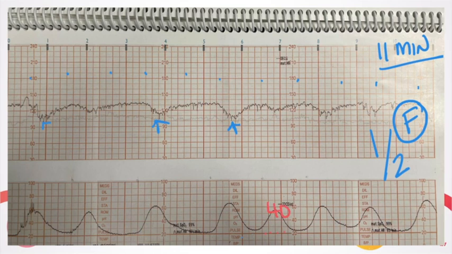Let's find a big one. 10, 20, 30, 40, 50, 60, 70. Maybe there's a smaller one. Let's try this one. 10, 20, 30, 40, 50. So I would say our duration is 40 to 70. That's our duration. And our strength, again, I don't know what kind of monitors I have.